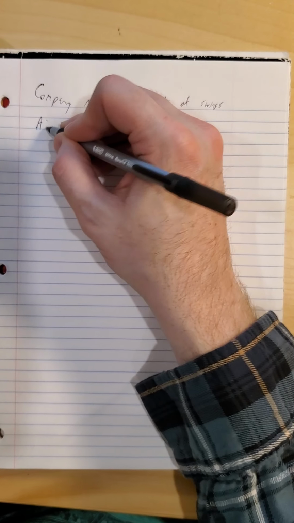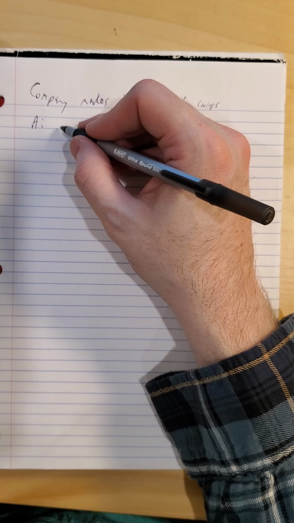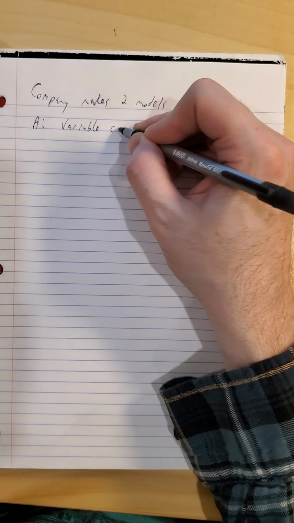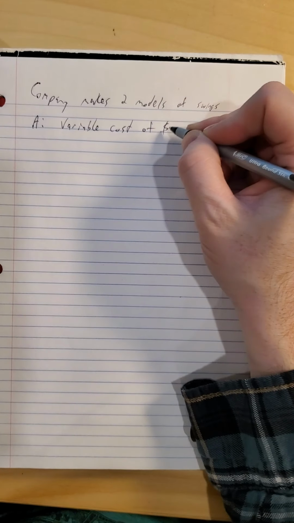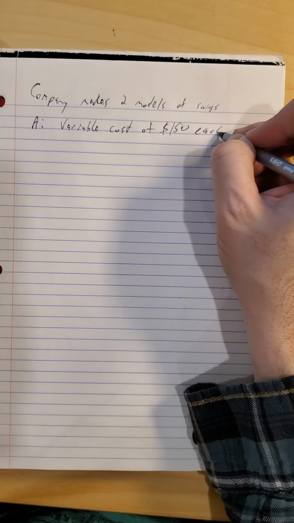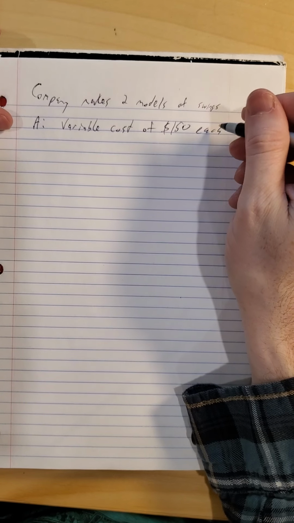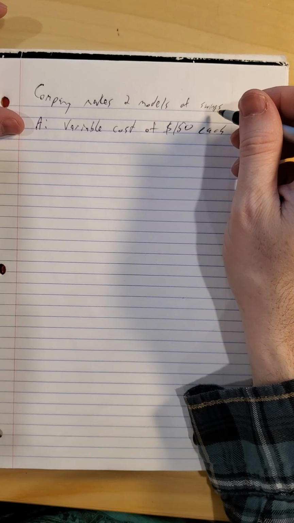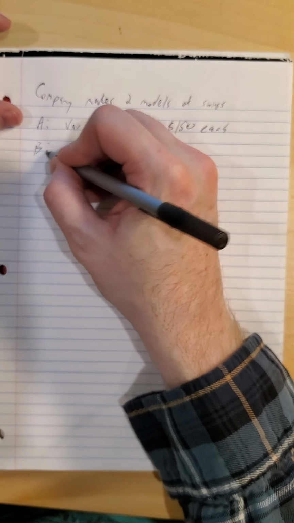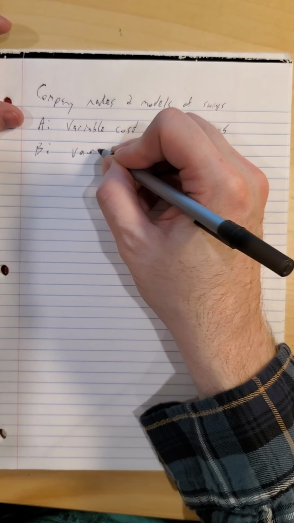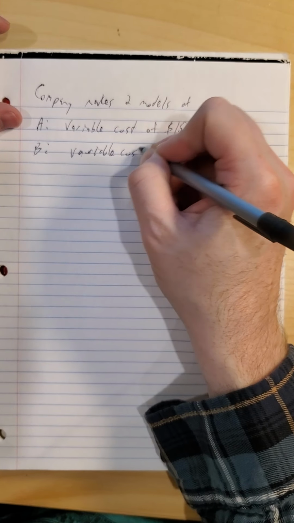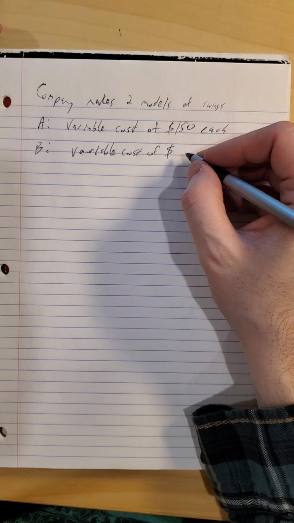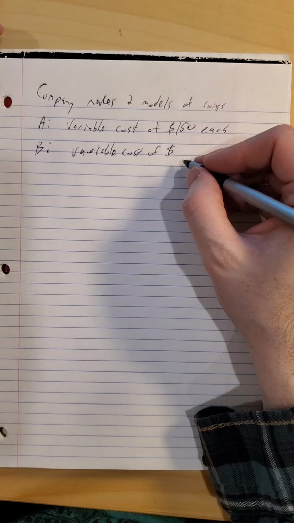So model A, variable cost of $150 each. So it costs the company $150 every time it makes another swing on model A. Model B, variable cost of that one was $100 each.